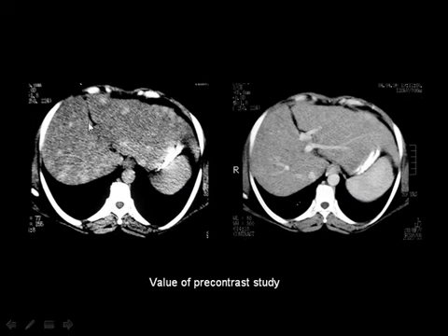What is the value of obtaining a pre-contrast scan? Look into this liver and you can see a homogeneous liver parenchyma. These are the vessels running throughout the liver. You don't see focal lesions. If you go back to the non-contrast study, you are able to identify many focal lesions in the liver, like this, like this, like this.